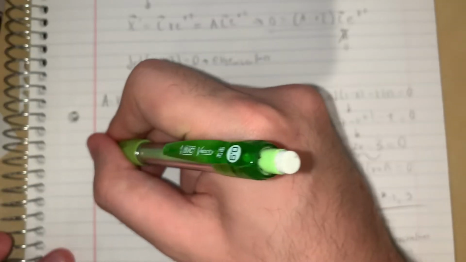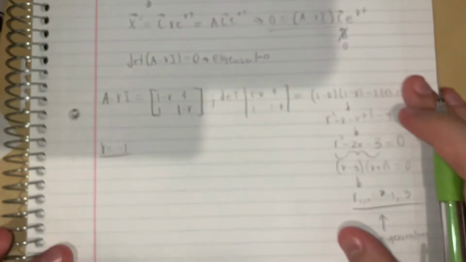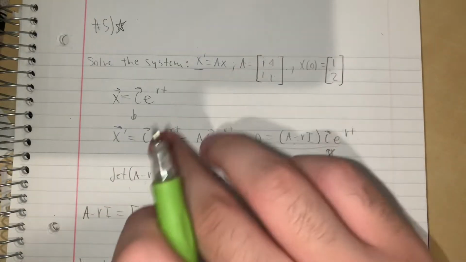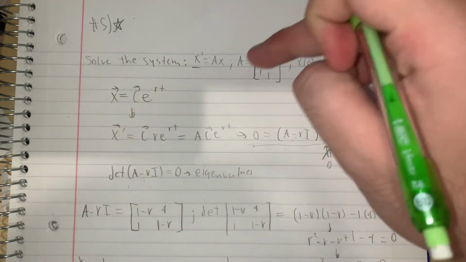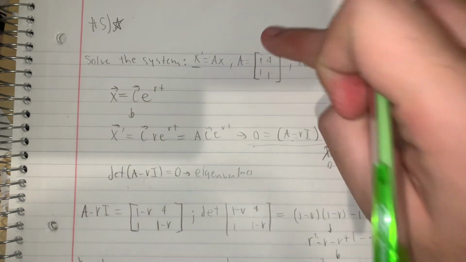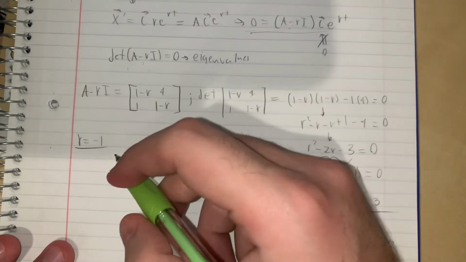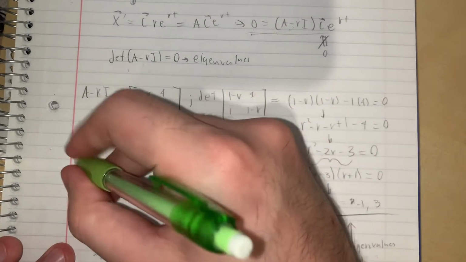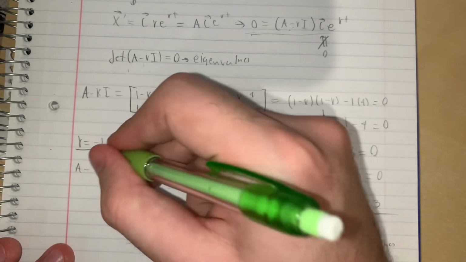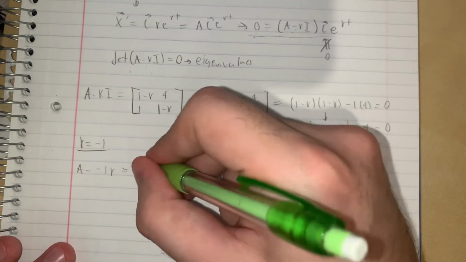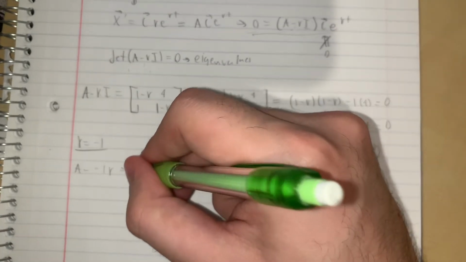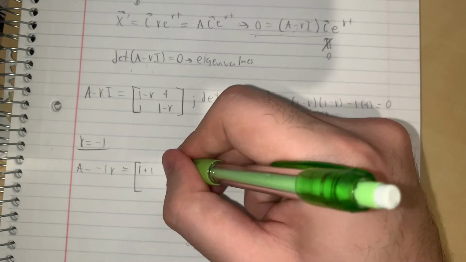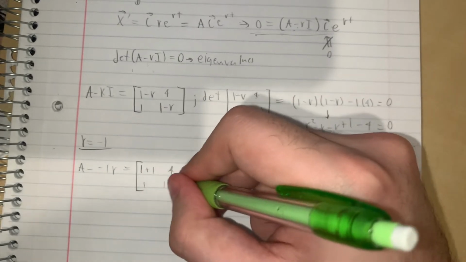If we look at the first one, we can utilize this to find a solution to this system of equations. How do we do that? Well, let's plug r back into this equation. We get A minus negative 1 I. If we plug it in here, we get 1 plus 1, because it's a negative 1, 4, 1, and then 1 plus 1.